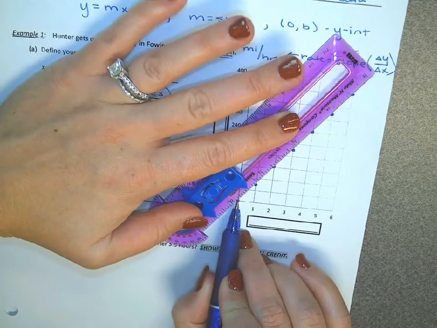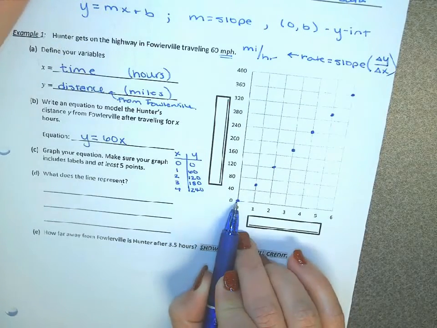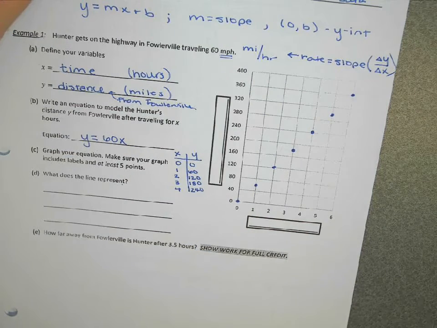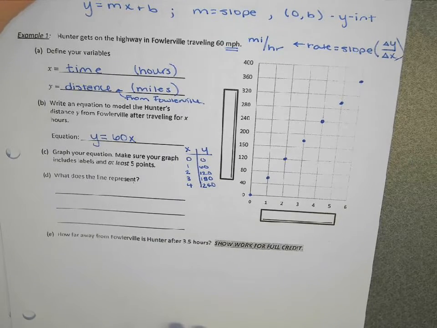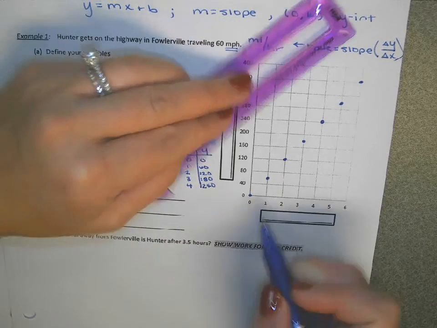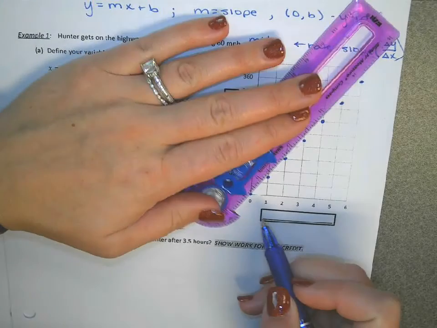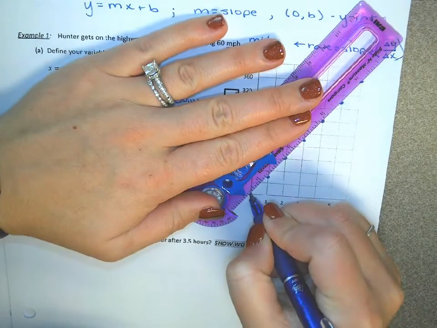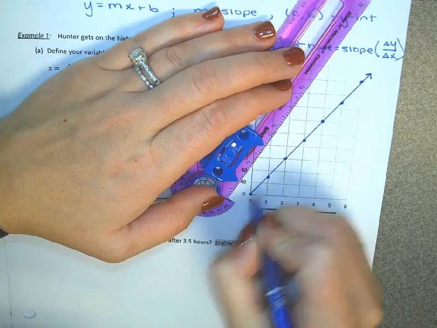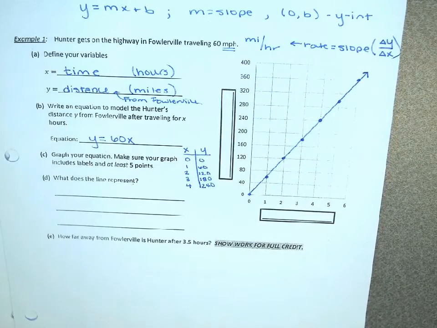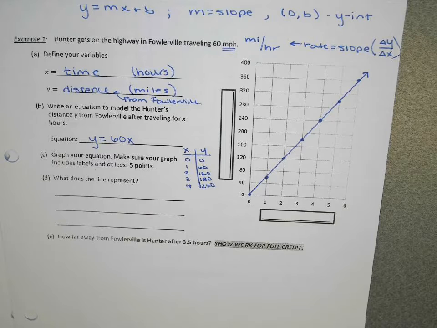Because is Hunter going to be driving between the time 0 and time 1 hour? Or does he disappear during that time and just appear after 1 hour somewhere else? No, he is going to continue to drive. So we have to connect these points because it's a continuous line. He's still driving in between 0 hours and 1 hour. That's why there's such a thing as 30 minutes or 45 minutes, which is a half hour or 3/4 of an hour.